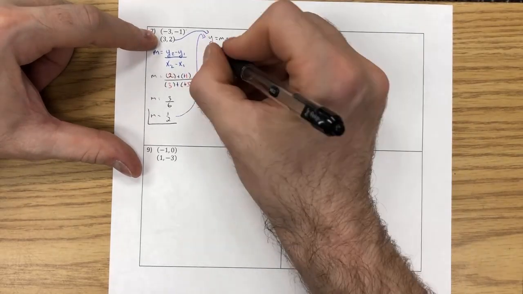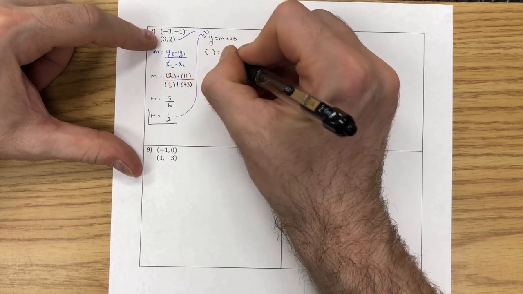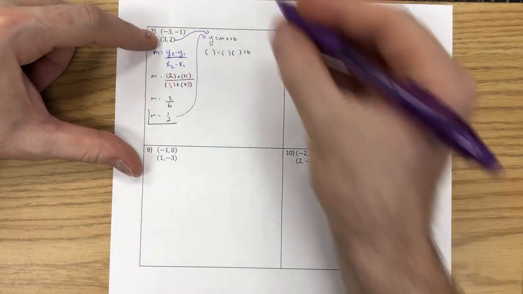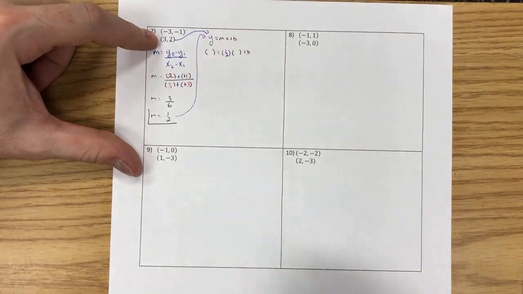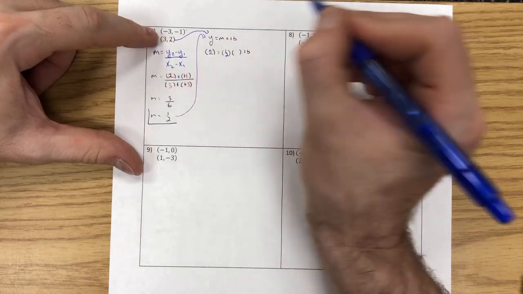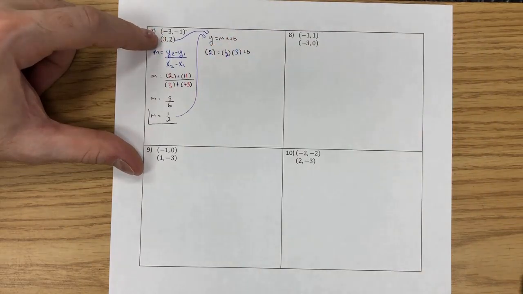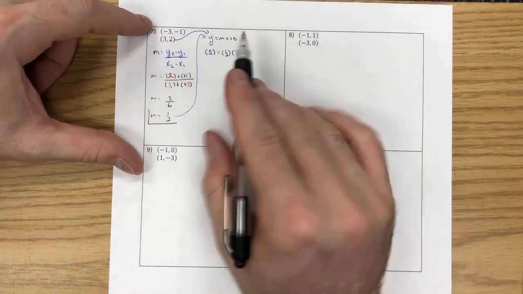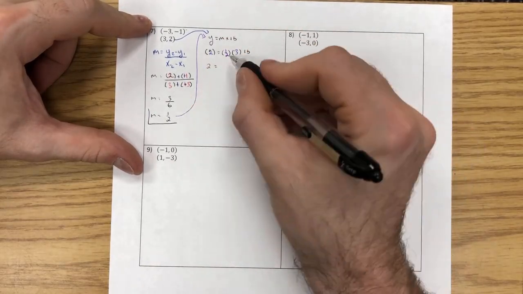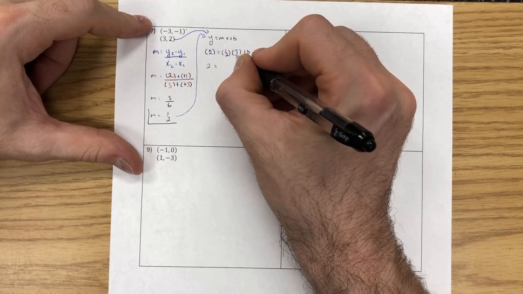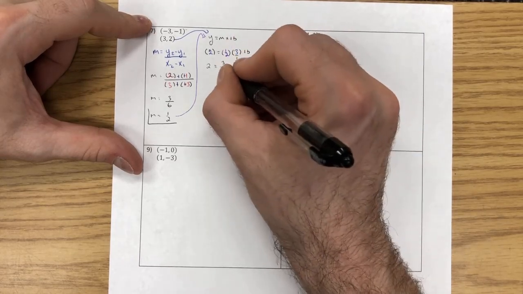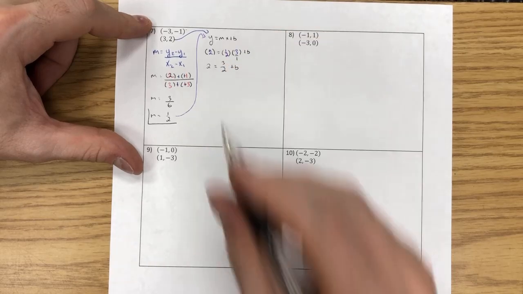So out of my y equals mx plus b, what I have is I know that my m is going to be 1/2. My y is going to be 2. My x is going to be 3. I'm going to simplify this before I go ahead and clear that fraction out. So I know I have 2. Well, I know that 3 is understood to be over a 1. So 3 times 1 is 3. 2 times 1 is 2 plus b.